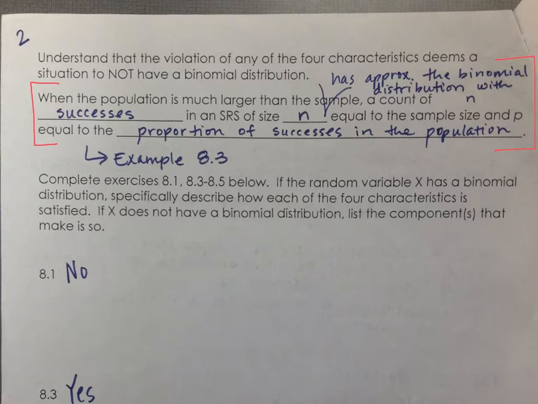So even though it's not quite binomial, because of the large population, we are able to use the calculations as an approximation to answer this question. We'll talk eventually about how large is large enough.